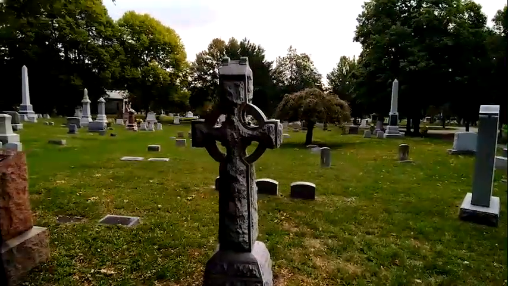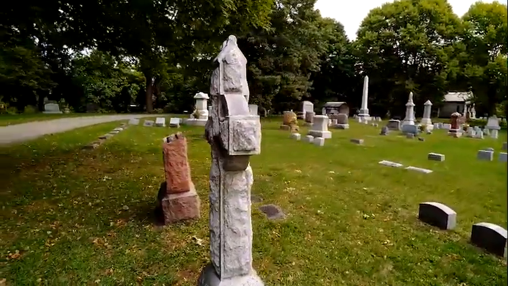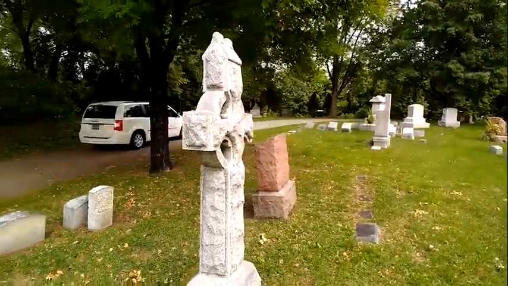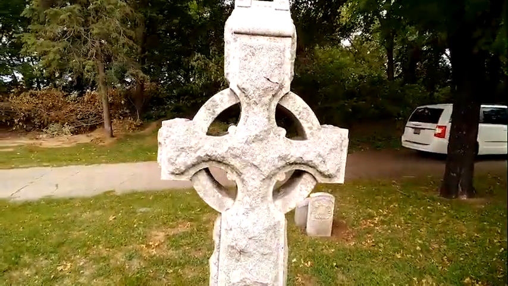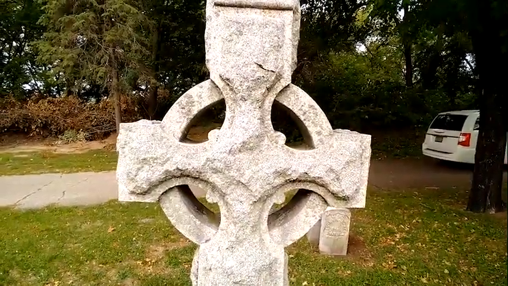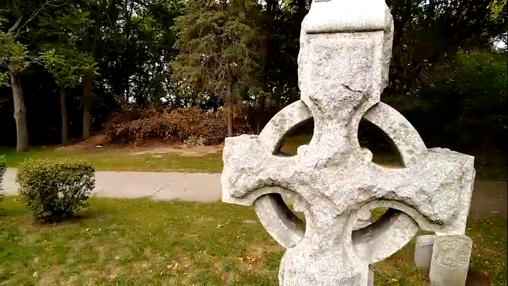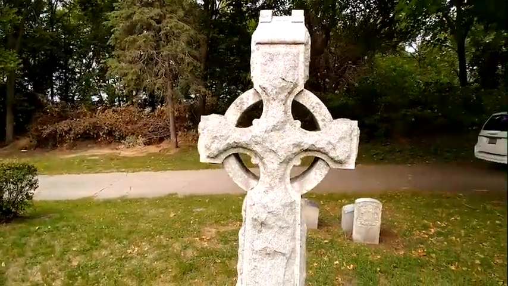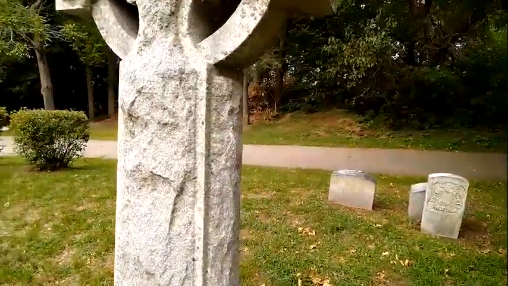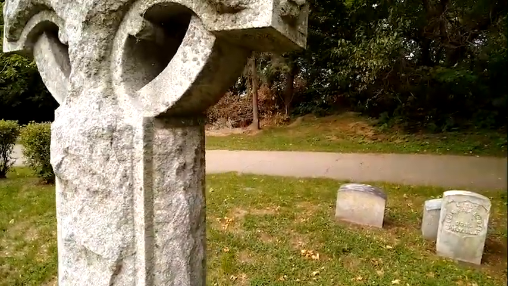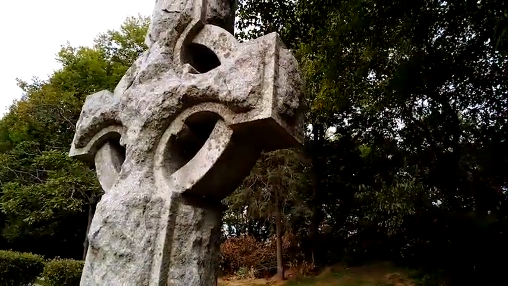So in the case of this tombstone here, we've got a lot of challenges to get an effective scan. As you can see, it represents a version of a Celtic cross, and it's got piercings through the monument, with the stone being cut through there. We also have issues of underhangs, see here, that we're going to have to try to capture by getting down and getting photographs under them.